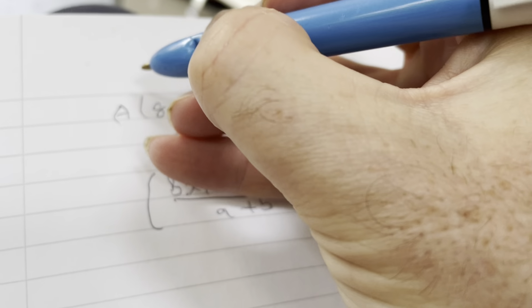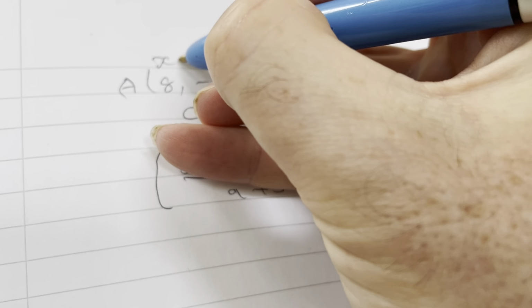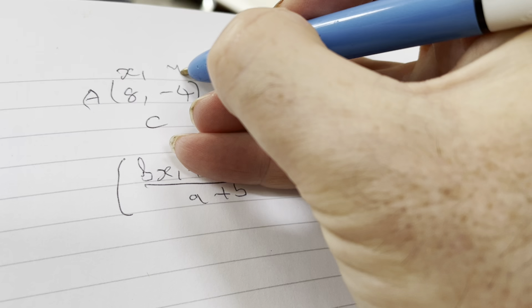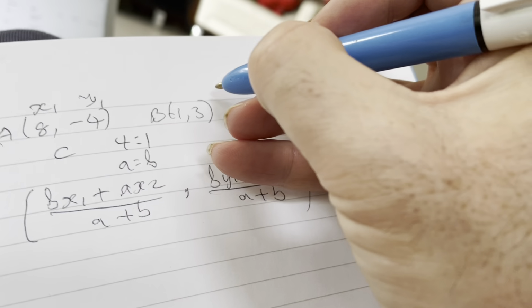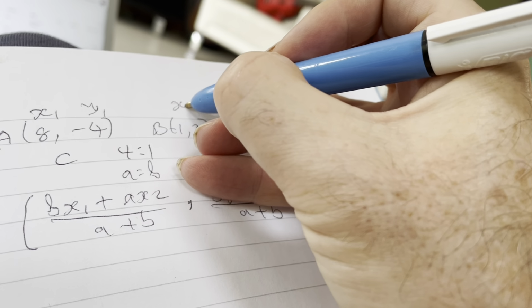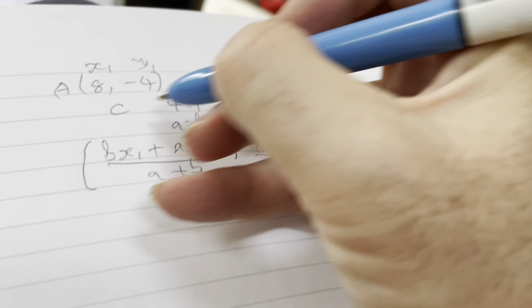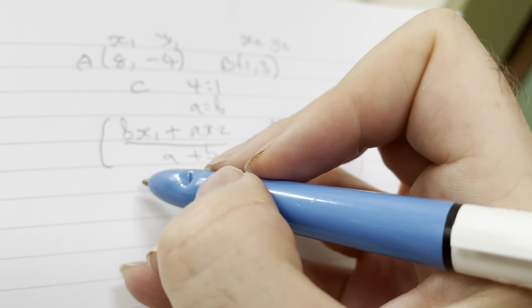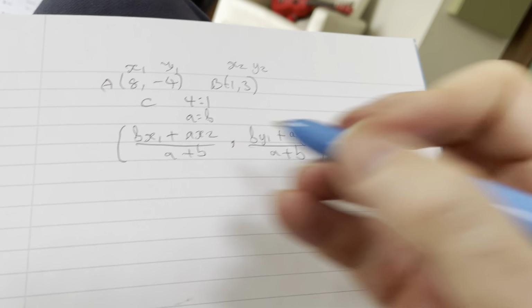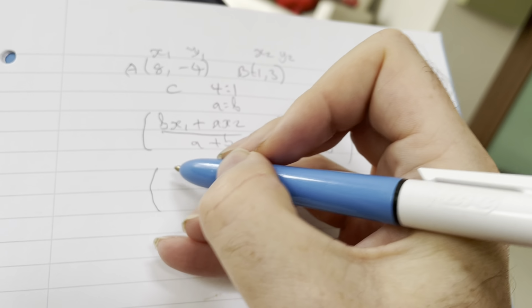It's very important really to avoid getting lost by just writing down your x1, y1 above here, and x2, y2. Because it's a little bit of a convoluted formula, let's just see.